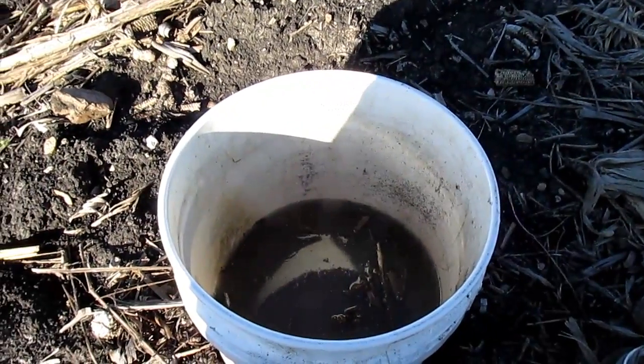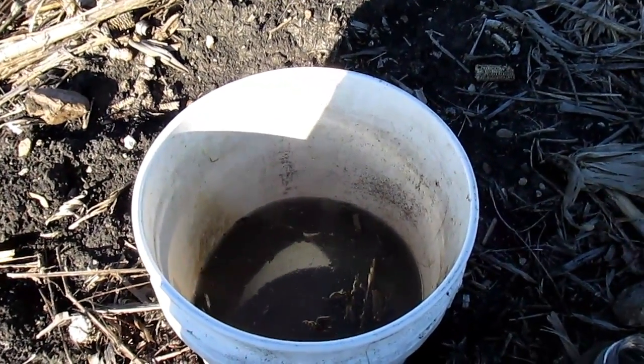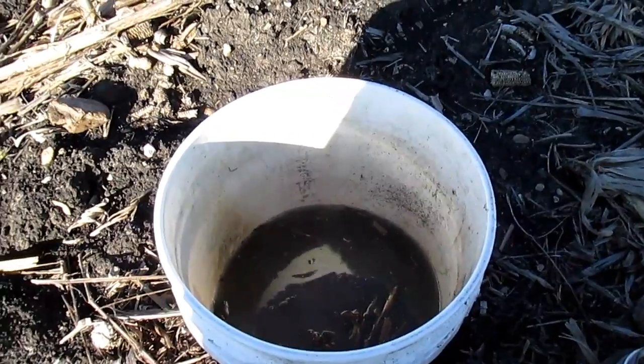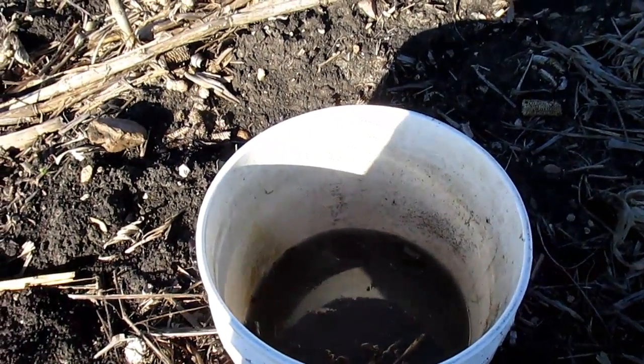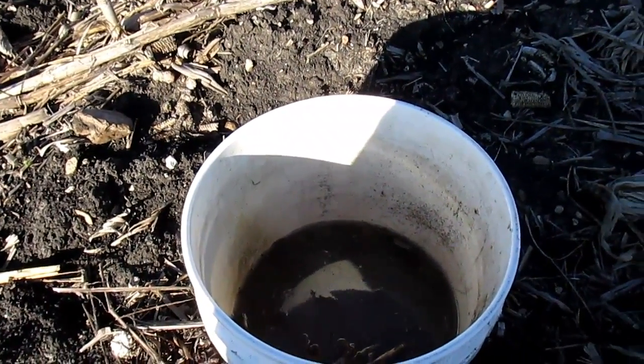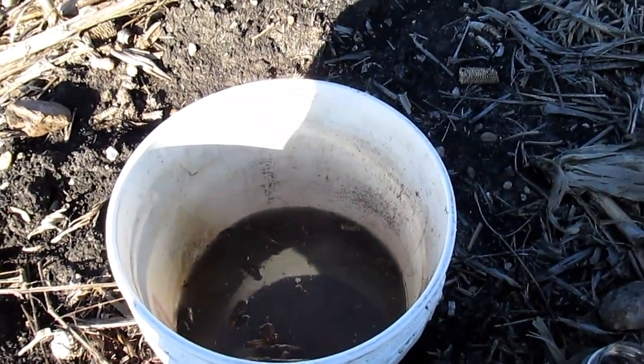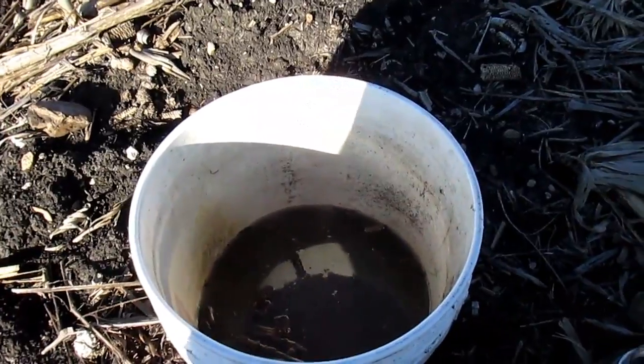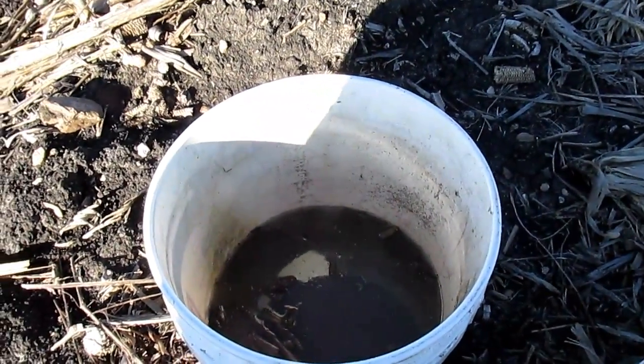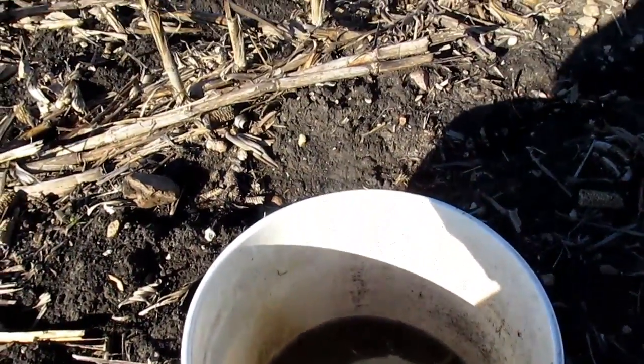It's very important you push your bucket in 2 to 3 inches, and that way you don't get a false reading of just having all the water go out the side of the bucket as soon as you pour it in. And also, this is the second run of this test, so this top soil is already saturated.